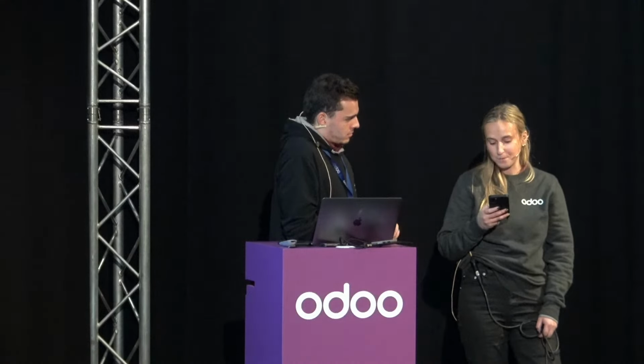A question about Git provider: any plans on changing or allowing integration with providers other than GitHub, for example GitLab? No, for the moment there are no plans for that.